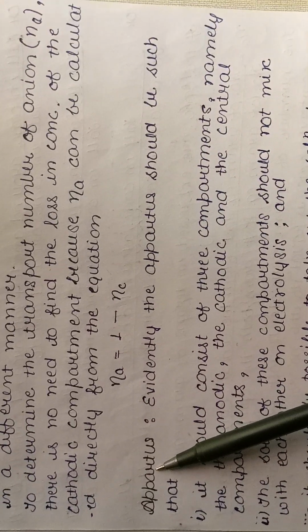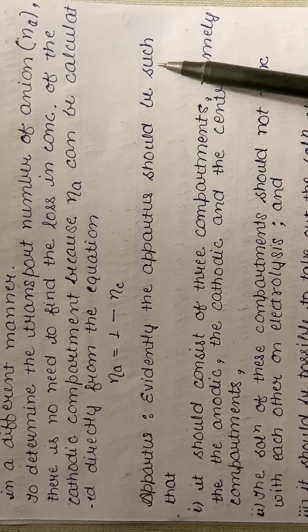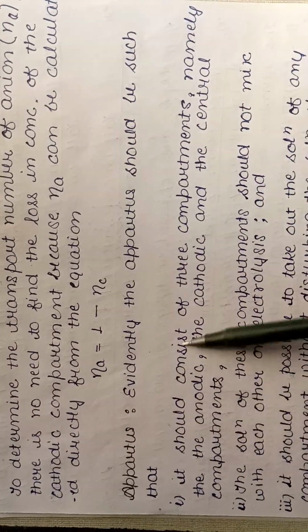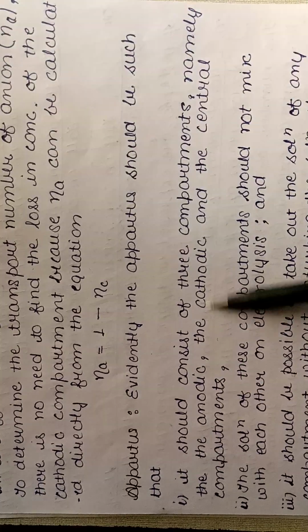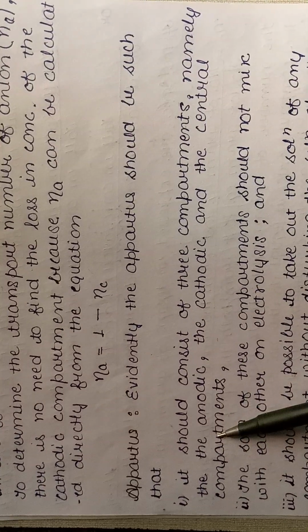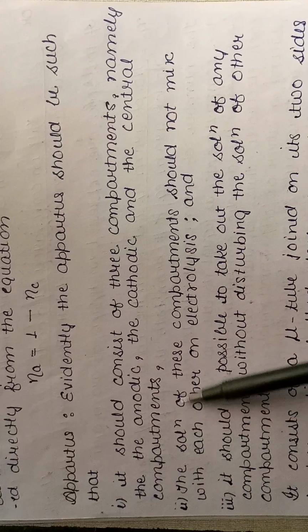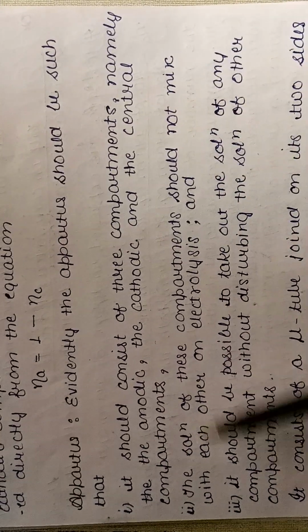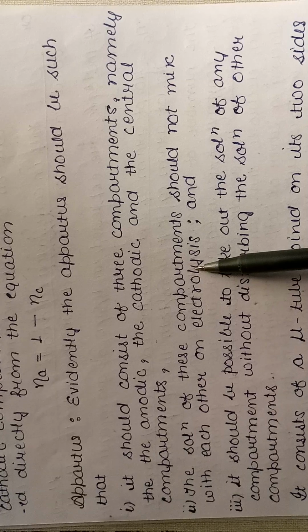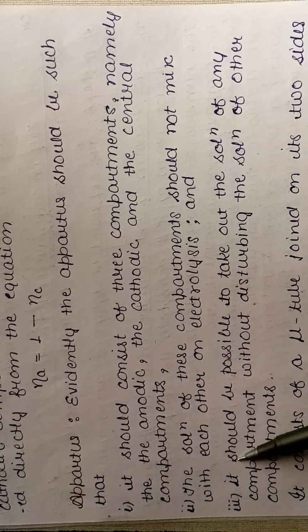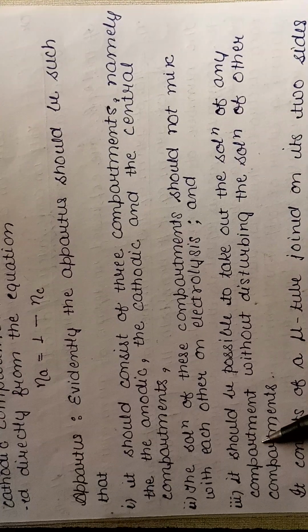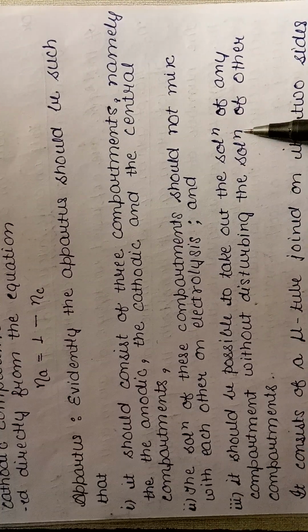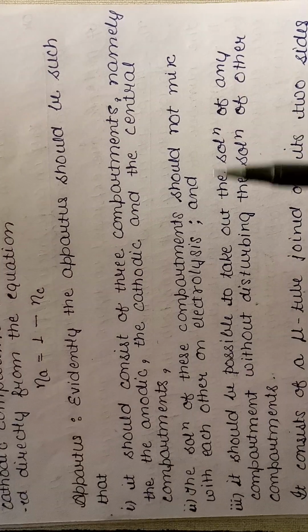The apparatus used for this should consist of three compartments, namely the anodic compartment, the cathodic compartment and the central compartment. The solutions of these compartments should not mix with each other on electrolysis, and it should be possible to take out the solution of any compartment without disturbing the solution of other compartments.